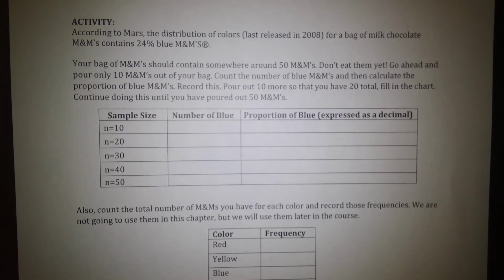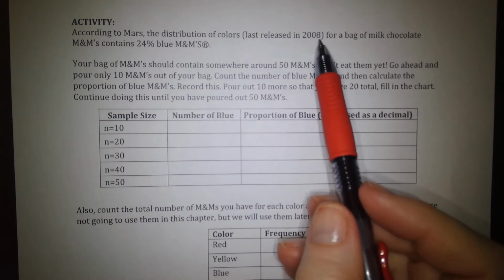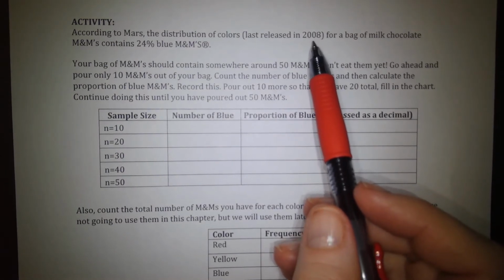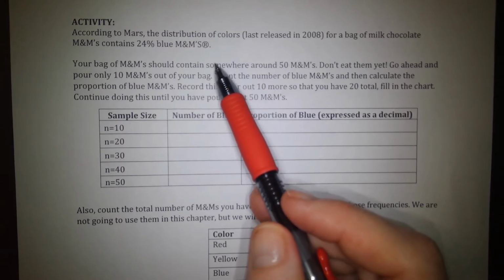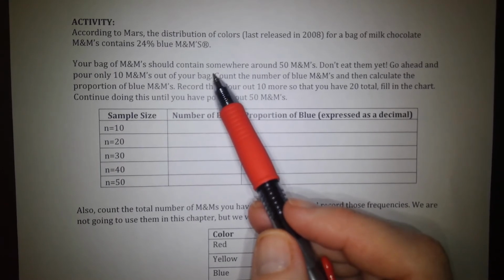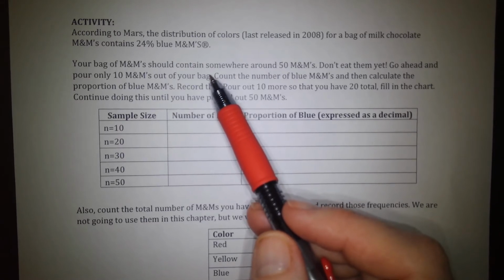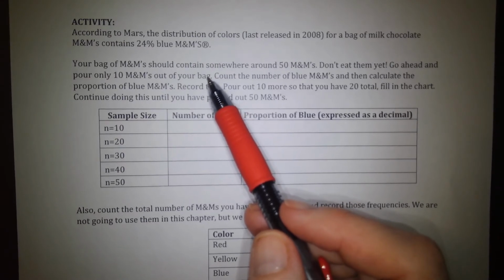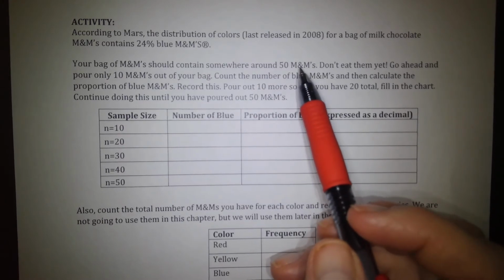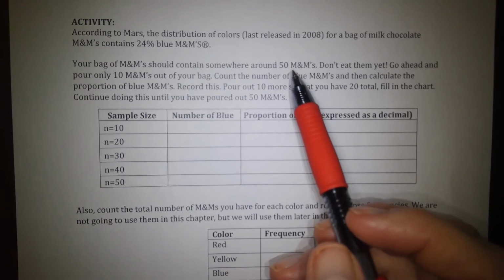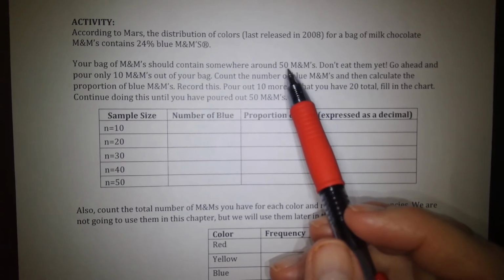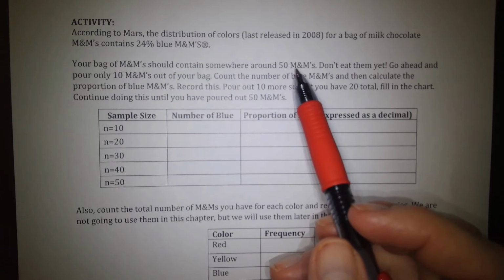According to Mars, which is the company that owns M&Ms and a lot of other delicious candies, the distribution of colors, this was last released in 2008, for a bag of milk chocolate M&Ms contains 24% blue. I'm going to do a bag of M&Ms here in the video. My bag of M&Ms should contain somewhere around 50. I've done this activity many times, and every plain size bag of M&Ms usually has around 53, 54 M&Ms. But don't eat them just yet.